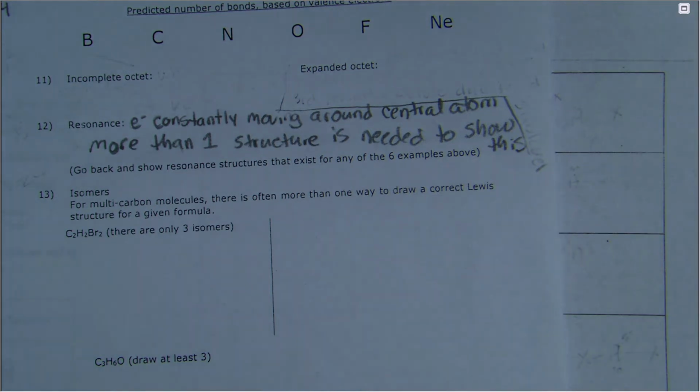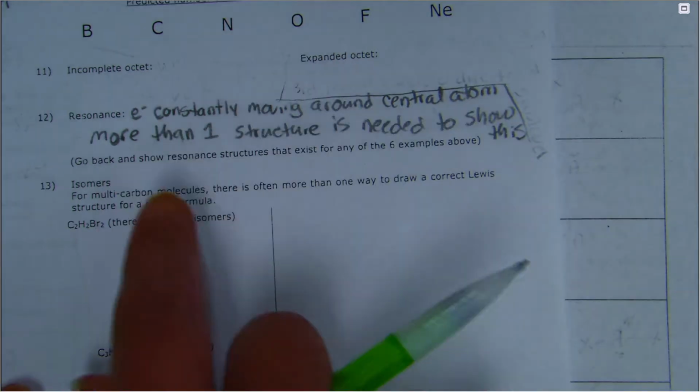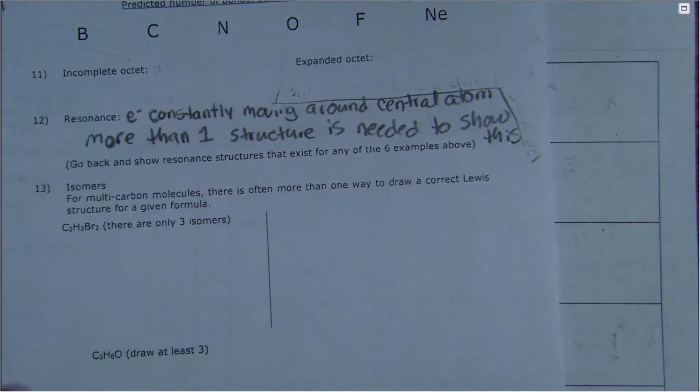Okay, so today's lesson is going to be on making Lewis structures for molecular compounds that have expanded octets. We've already seen incomplete octets, and this is when a central atom does not receive a full set of valence electrons.